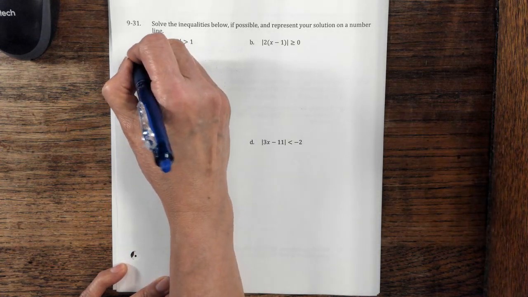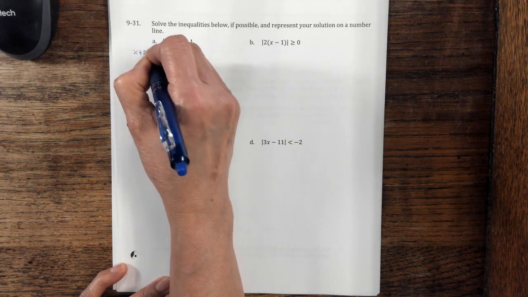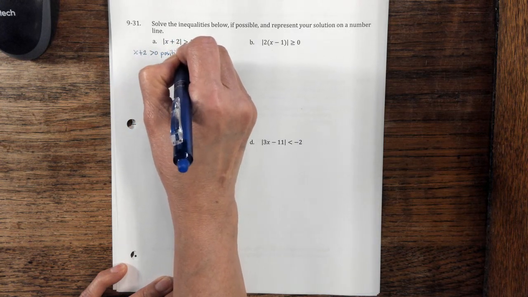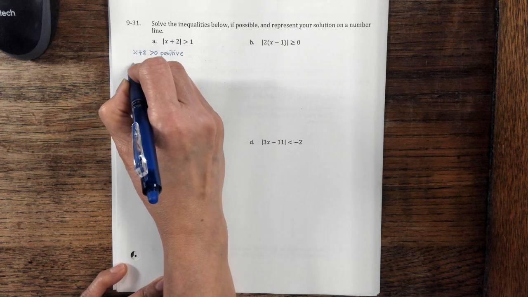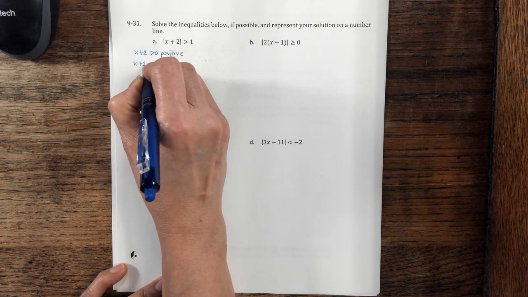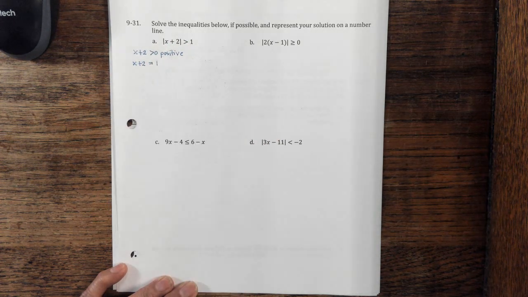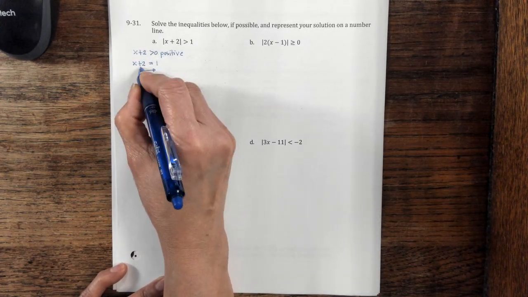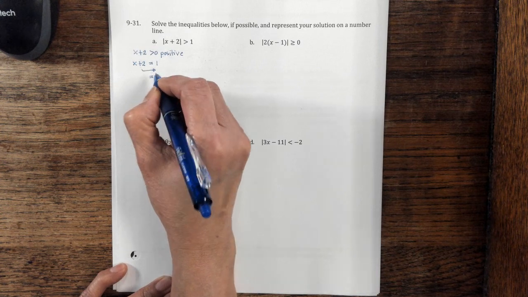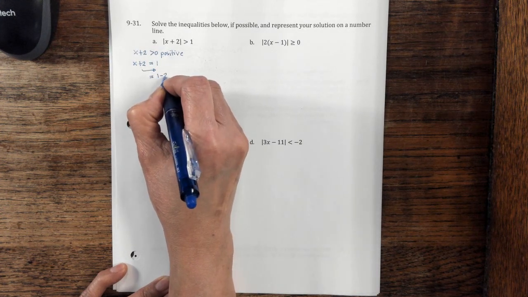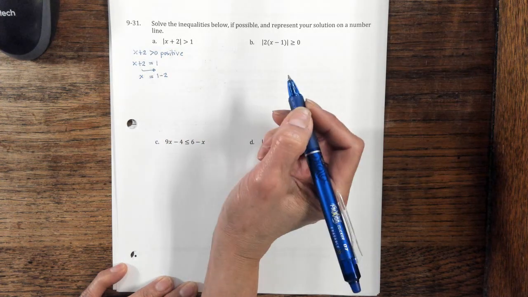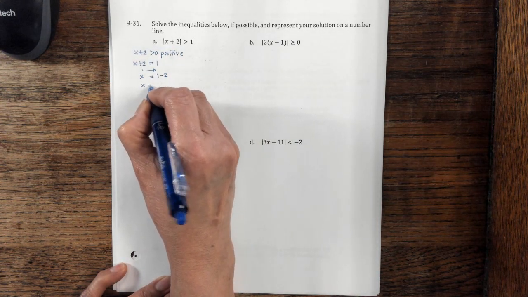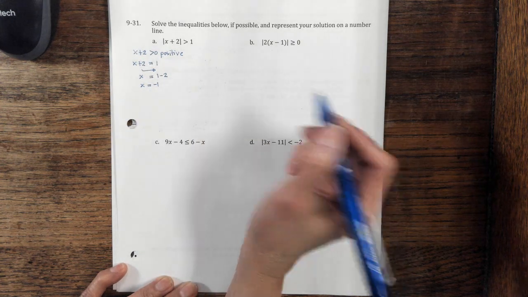For the first one, let's try the positive. So x plus 2 is greater than 0, or positive, so we don't change the sign. x plus 2 is equal to 1. We transpose positive 2 to the right side. It becomes negative, so it becomes 1 minus 2, and we are left with x on the left side. So x is equal to negative 1. That's our first boundary.